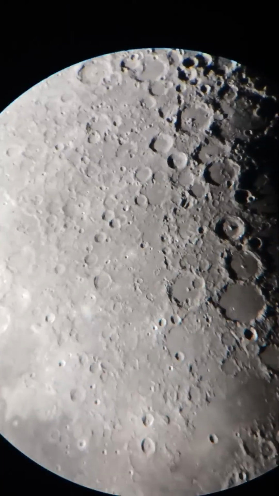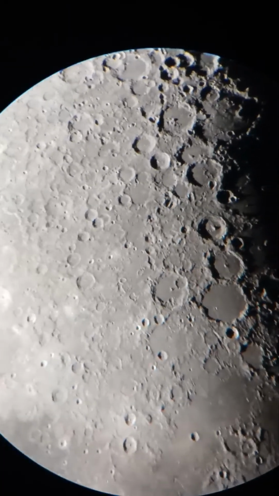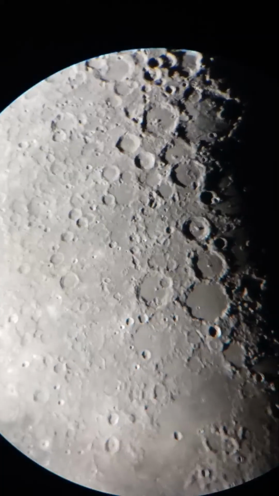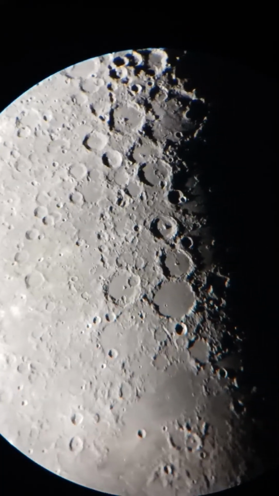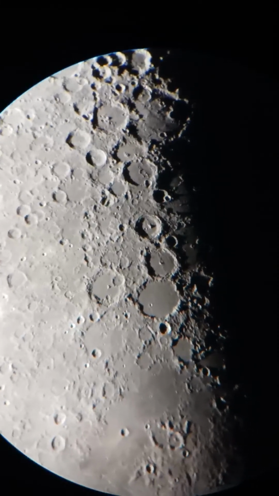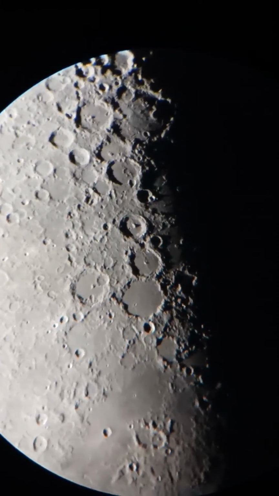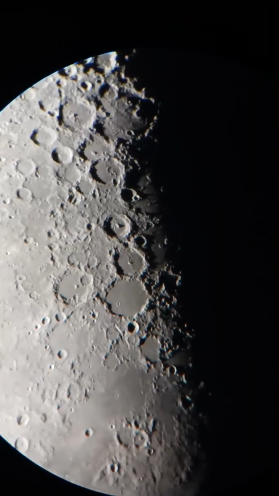Hello, Maddox. How are you doing this evening? We're enjoying a lovely view of the moon tonight with the Dob 10 telescope using a 4mm lens. Isn't it pretty? Hello, SCP. How are you doing tonight?